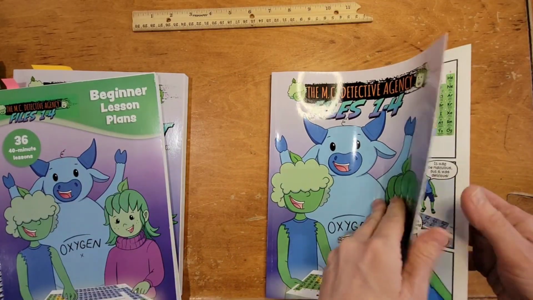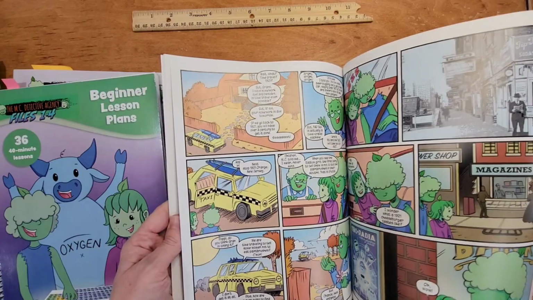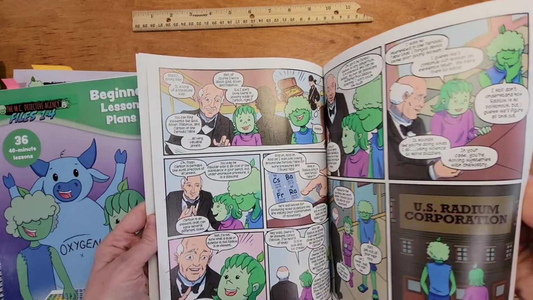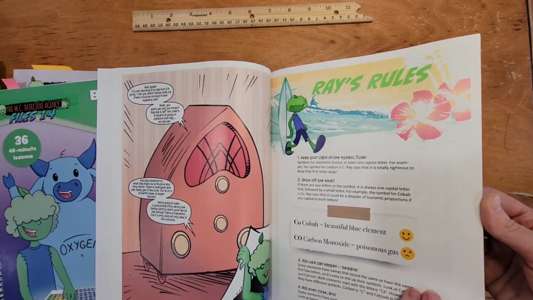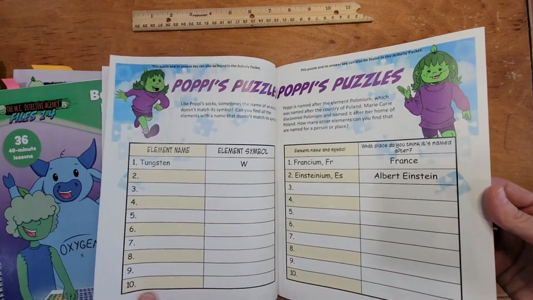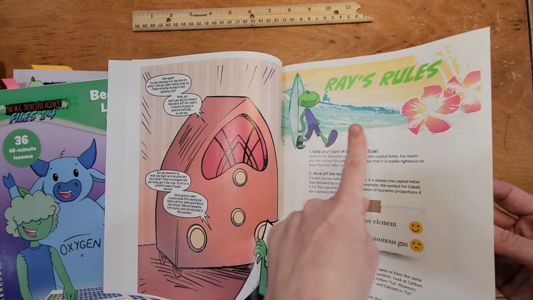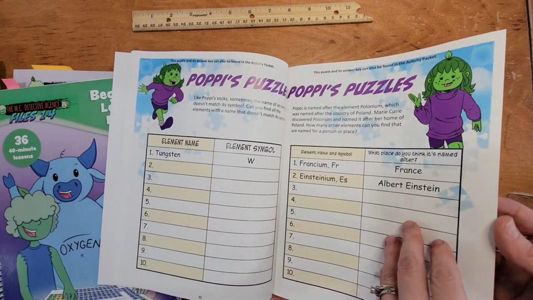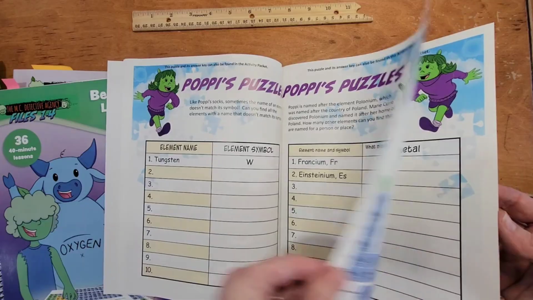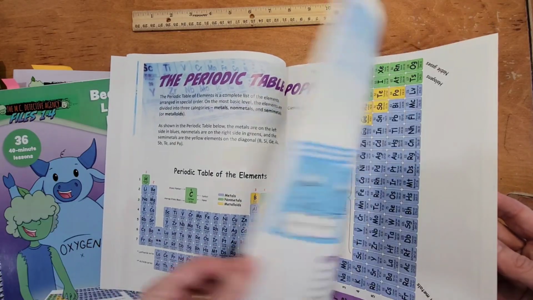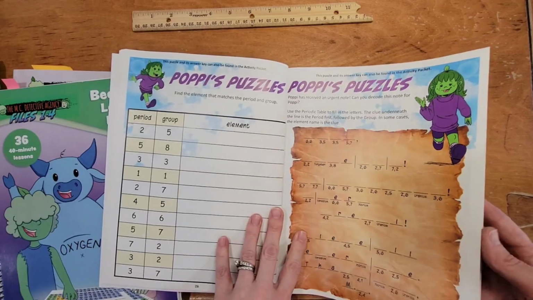Then here in the case file, you can see how it's set up. It is a graphic novel. It is not very long. And it does pause here for a little bit of information. They call them Ray's Rules and Poppy's Puzzles. And even that goes off of Ray is for radium, Poppy is for polonium, two of the elements that Marie Curie had discovered. So it's interesting that they've got this information again in the middle. It kind of reiterates things that they've already learned.